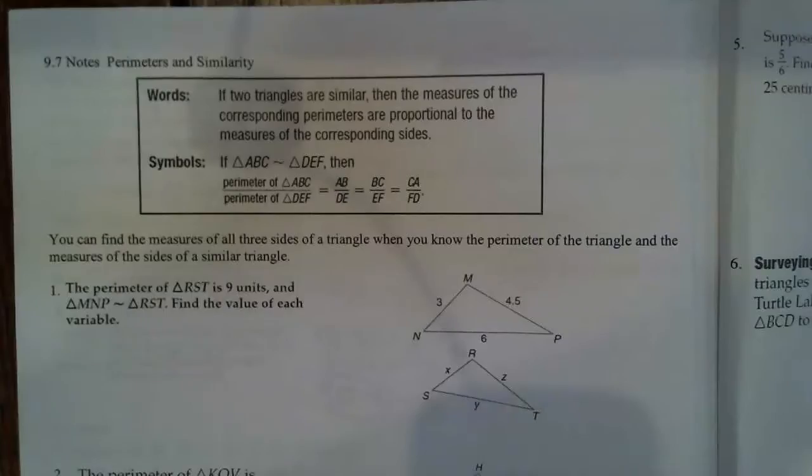We are going to do 9.7 notes, perimeters and similarity. Make sure you have that out, and a pencil, and get yourself ready to learn. And here we go. Our notes here, perimeters and similarity.